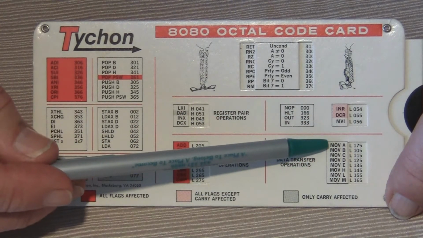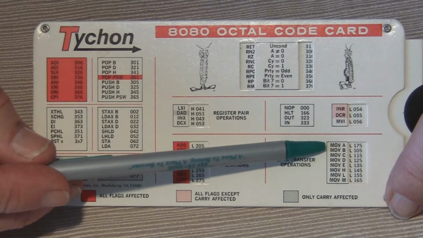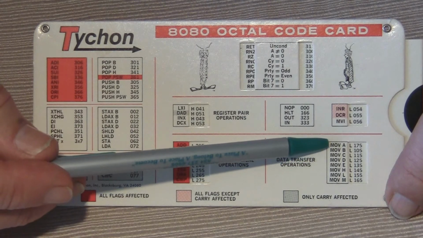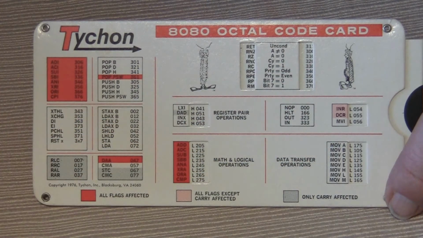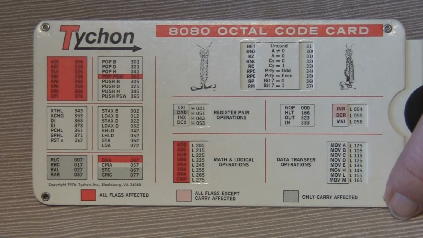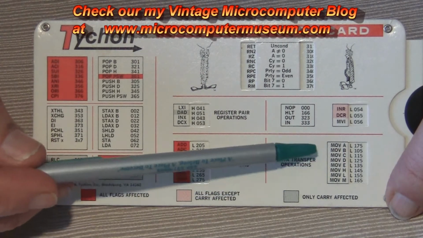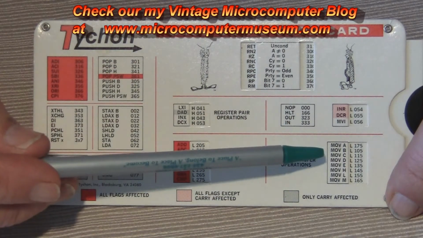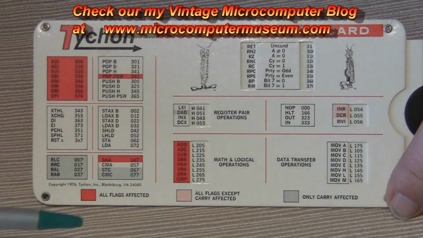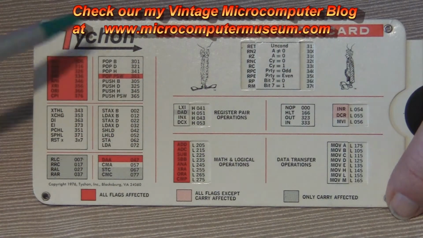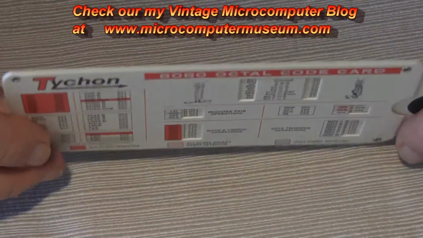This is called a mnemonic. There are programs called assemblers that can take these mnemonics and convert them back to the machine code level. That's right at the base level. We're manipulating bits right in the computer, bit by bit. So we take the mnemonic, and the assembler converts that back to the machine code. But this card represents all the possible instructions for the 8080.